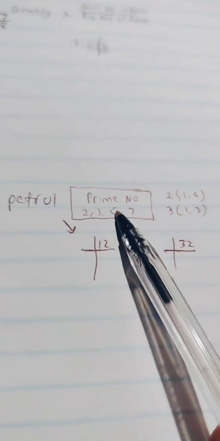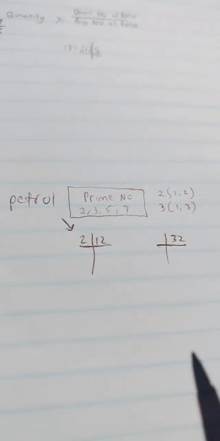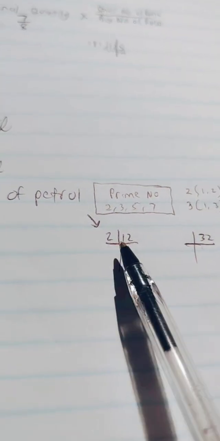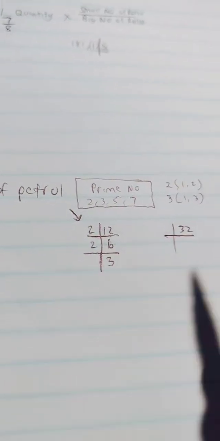What is the smallest prime number that goes into 12? We have 2. How many times does 2 go into 12? 6 times. The smallest prime number that goes into 6 is 2. How many times? 3 times. The smallest prime number that goes into 3 is 3. How many times?